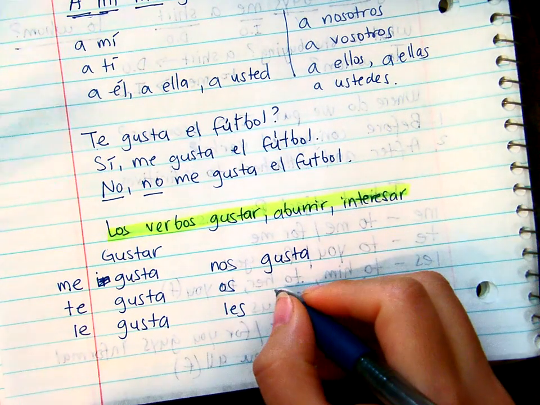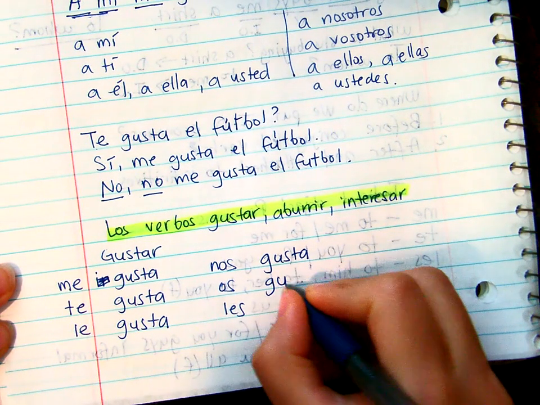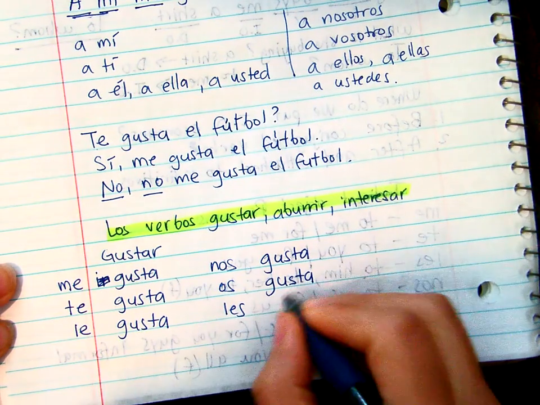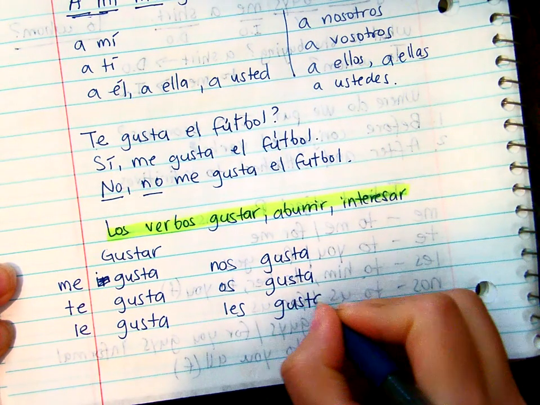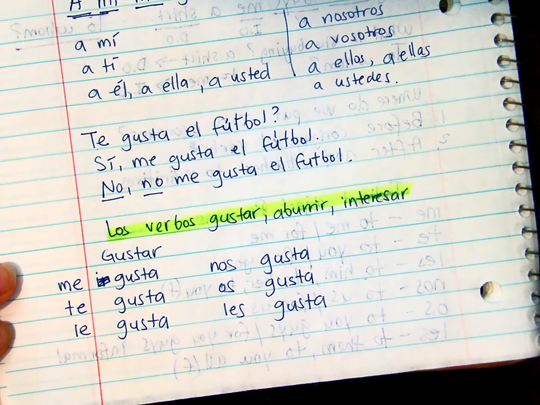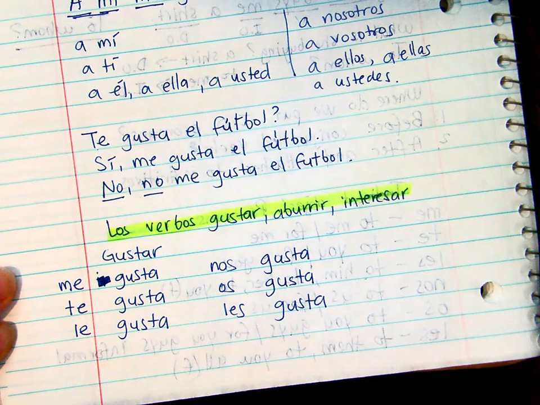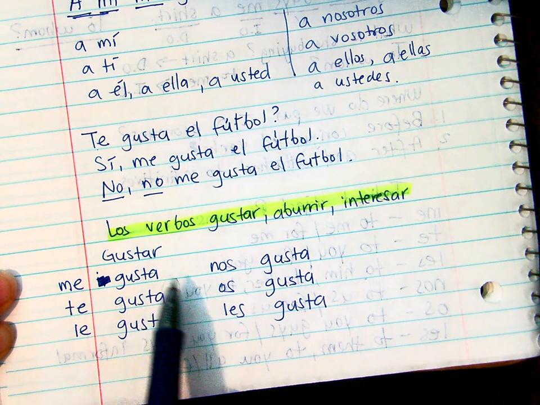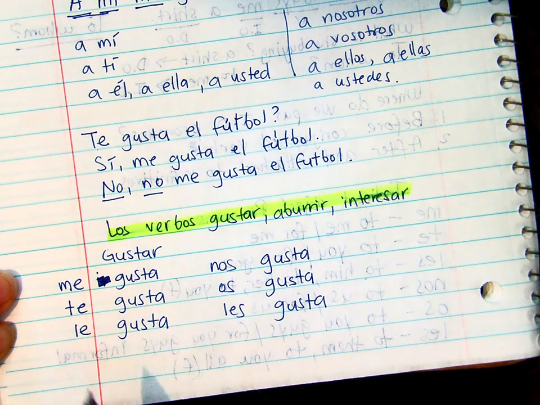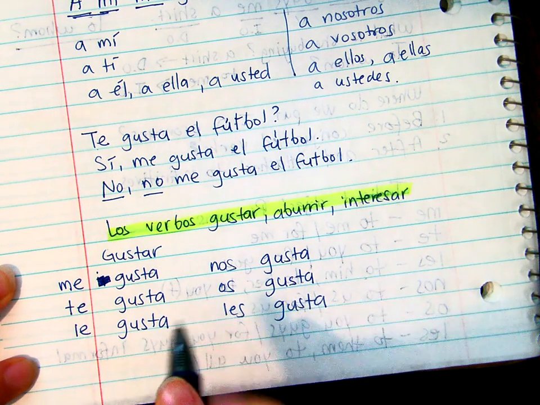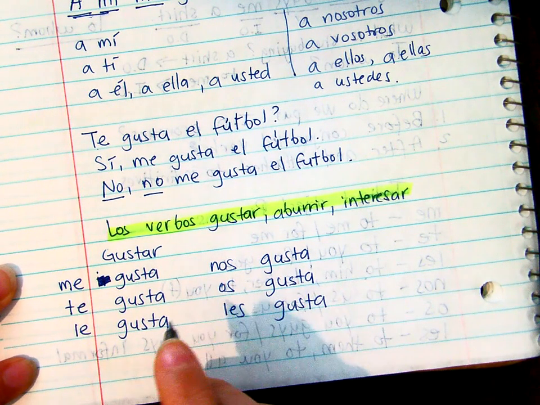Vosotros, you all like, os gusta. They like, les gusta. So what happened here? We don't have those dropping the ending and adding a different conjugation. So all of the conjugation is the same.